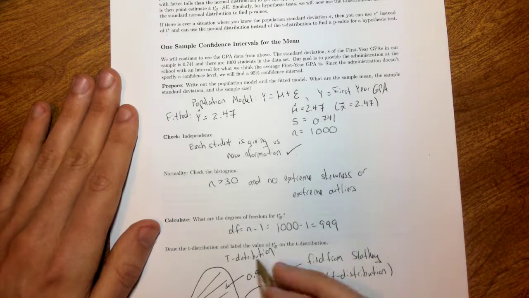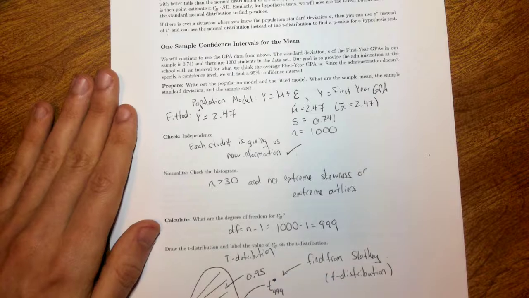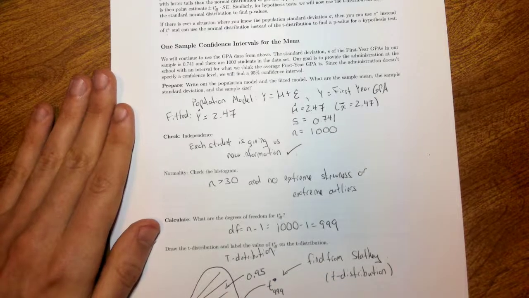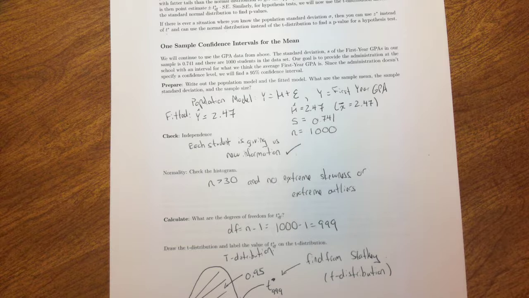That will give you the t value, or the t star value for this confidence interval, which is just going to control how many standard errors we go away from the mean when we make our interval.